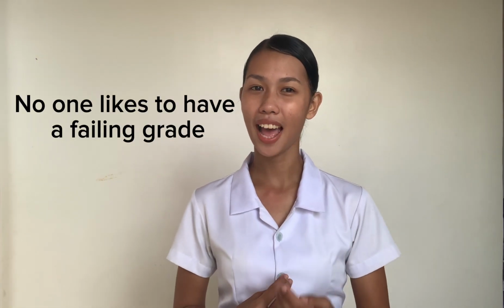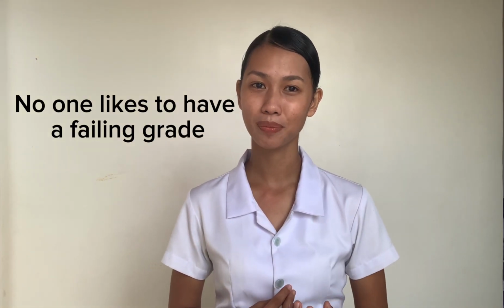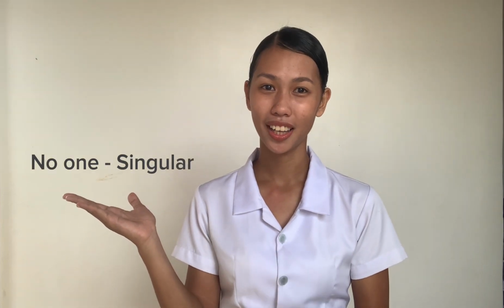Second rule of subject-verb agreement: indefinite pronouns such as somebody, anybody, no one, and many more usually take a singular verb. For example, no one likes to have a failing grade. As you can see, we have there the use of no one, and no one is considered as singular. Therefore, it also takes a singular verb, which is likes. So the sentence agrees, and the sentence is correct.